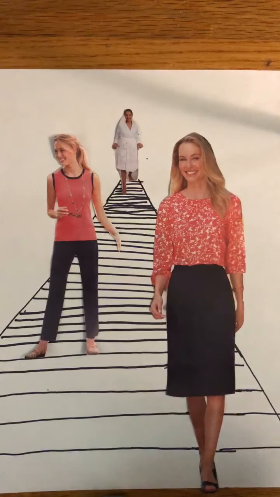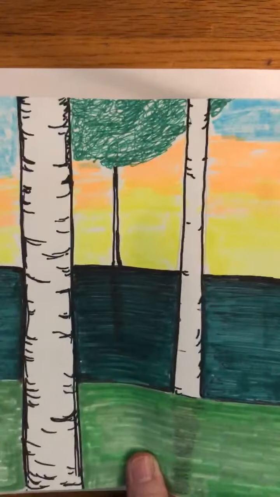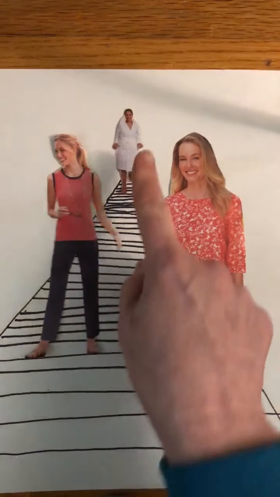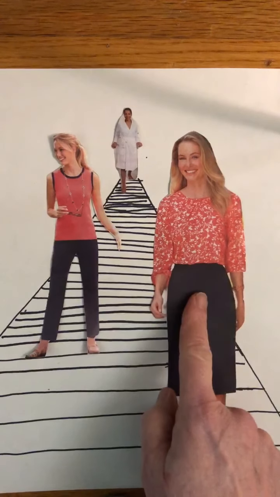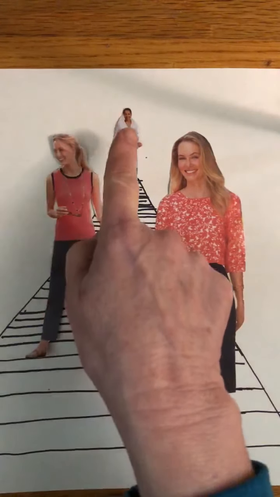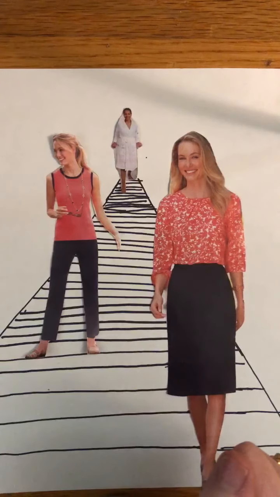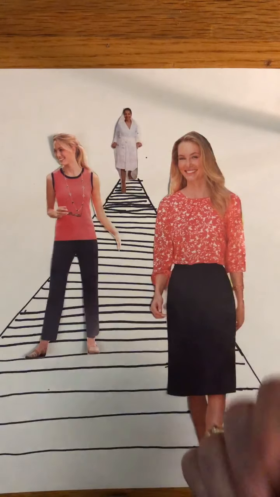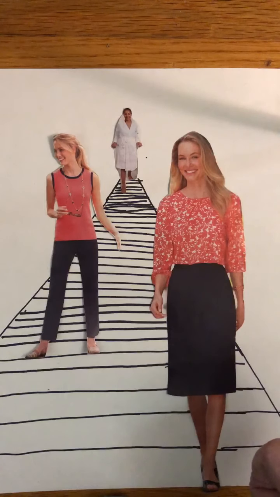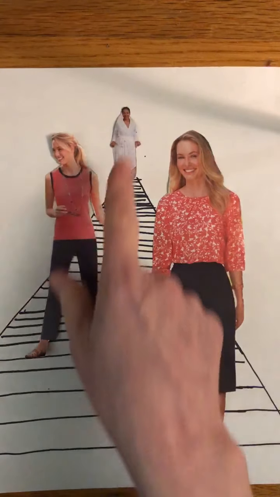So I would love for you to try, either by drawing the trees or cutting out some pictures and seeing if you can create foreground, middle ground, and background. This is your challenge. You do not have to do it exactly how I do it. You may choose to do it with something that you really like to draw, and that will be great. I can't wait to see how you use foreground, middle ground, and background.